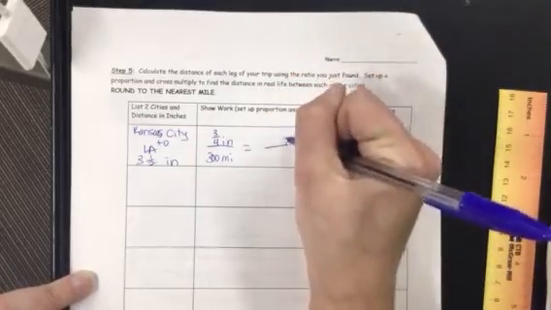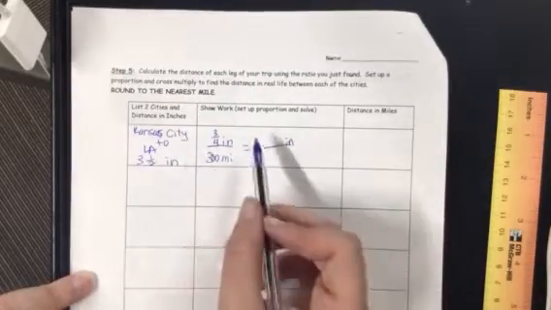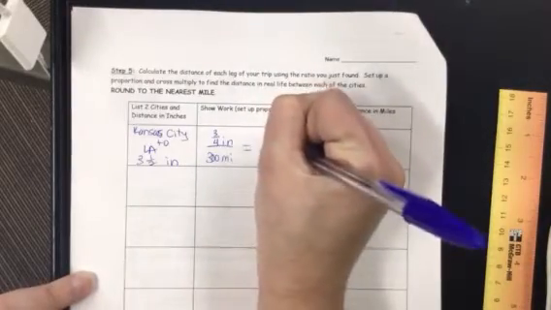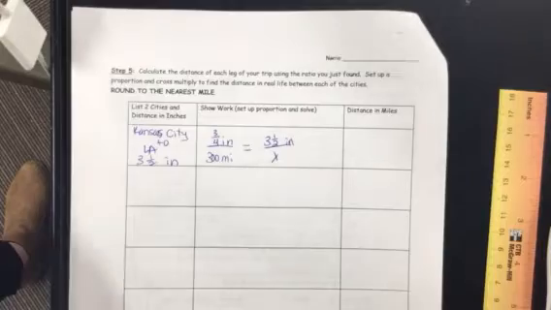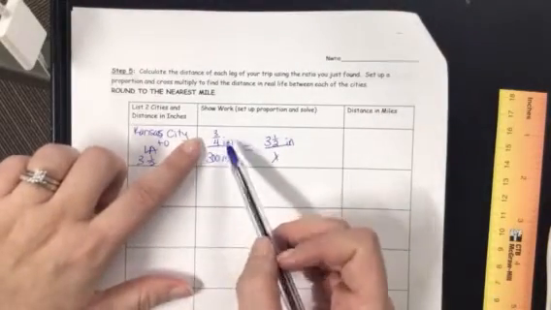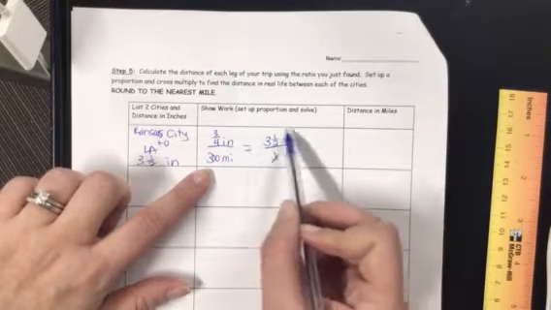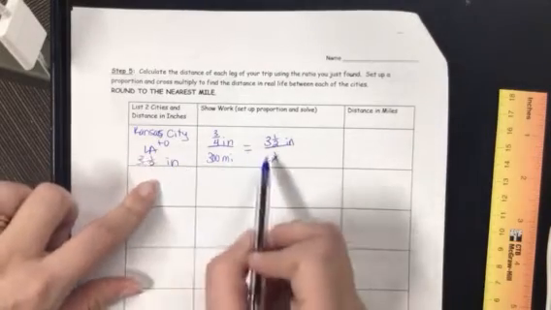We know inches because we just measured inches. So whatever we know, we're going to put on the top here. 3.5. What we are trying to find out is how many miles is that in real life. Okay? So your proportion's always going to look like 3/4 inch over 300 miles is equal to however many inches your distance is over x.